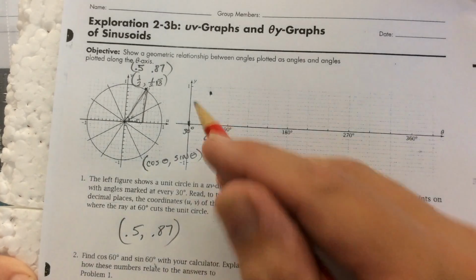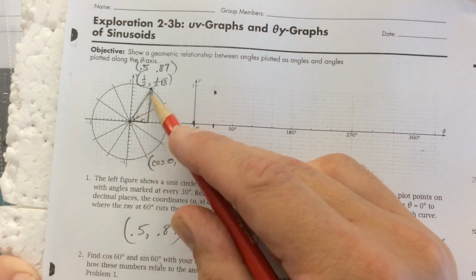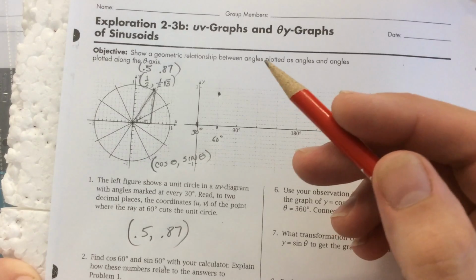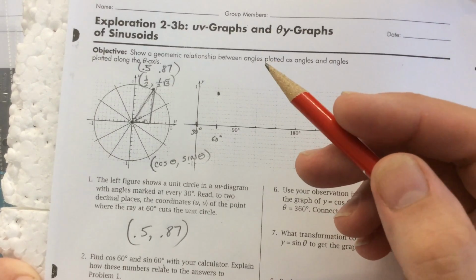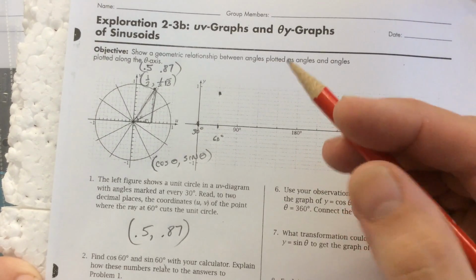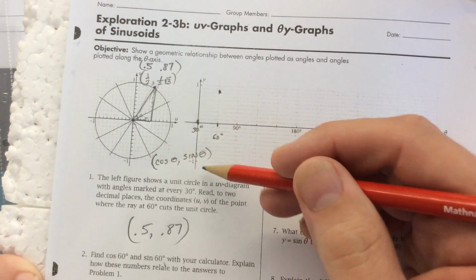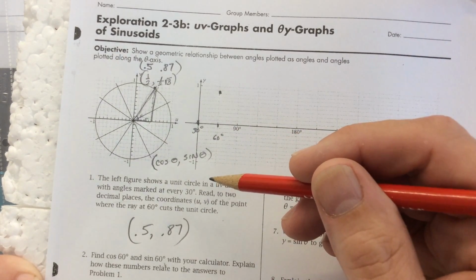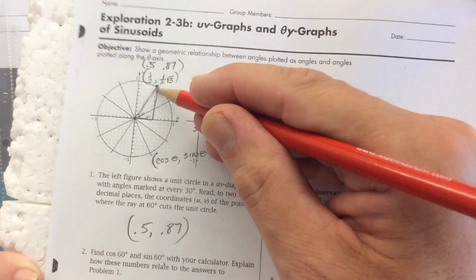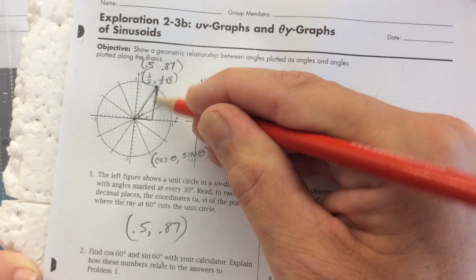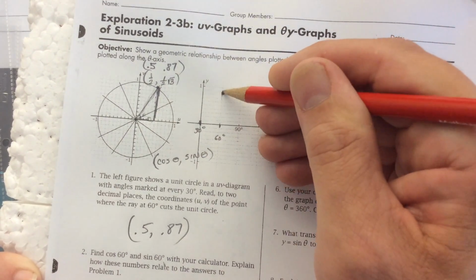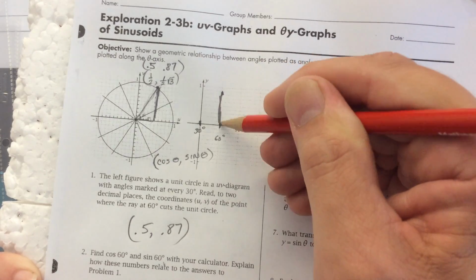Well, a couple of people drew line segments from here to here and from here to here and said, well, they look like the same angle. And yeah, they do, but that's pretty much because they cheated and made this 30 degrees. But I think what they're talking about is right here, here's a line segment, and here's a line segment.